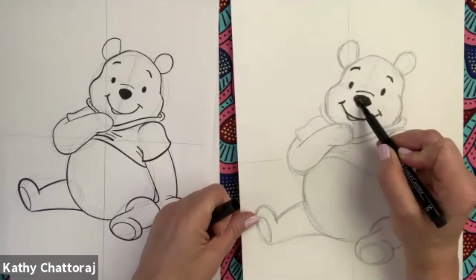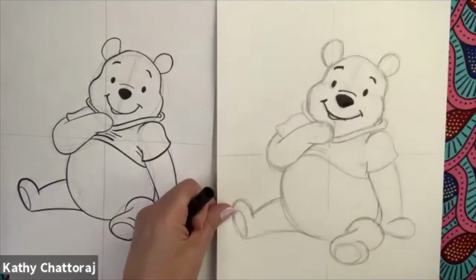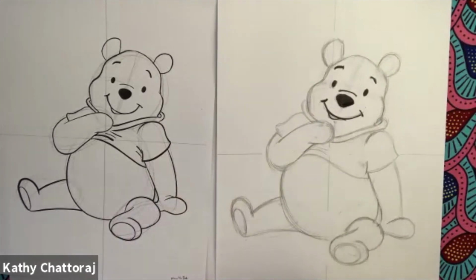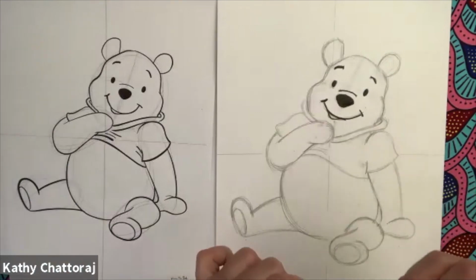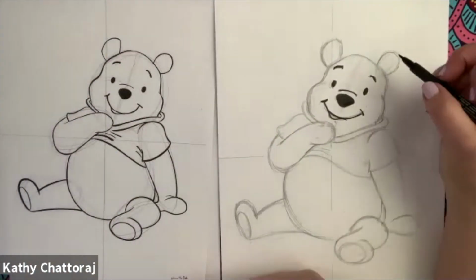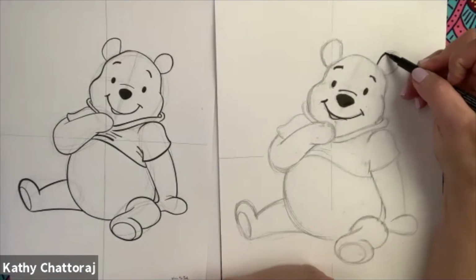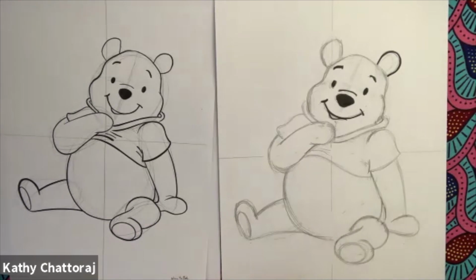But I will say that the inking part of the video or the section is a good time to kind of fix up any lines that you want to fix up if you don't like anything, right? It's a good time to kind of go over things. So I am going to pause, and then when I come back, it's going to be fully inked.